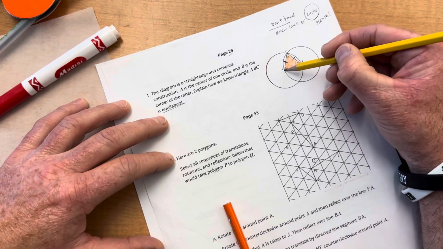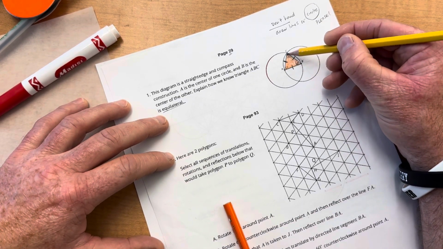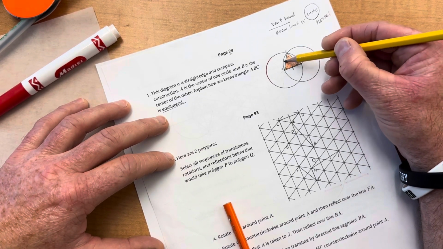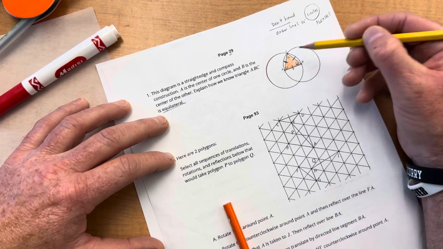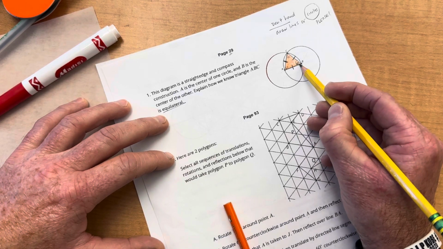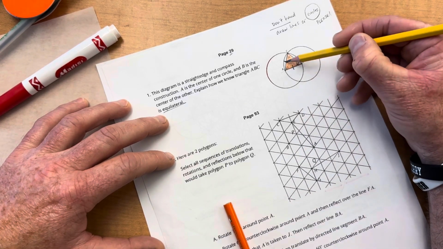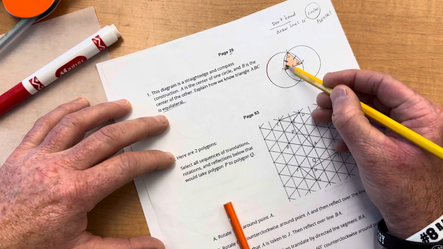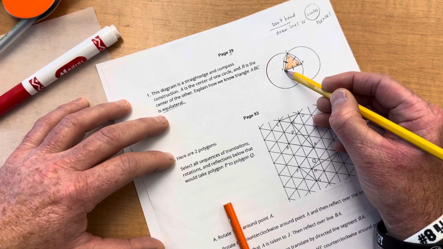Now, there's a radius, AC. So we know AC is in the club. AB, AC, both radii of circle center A.